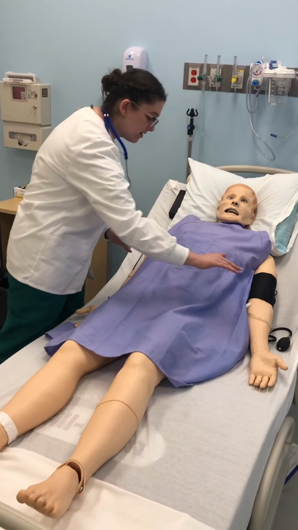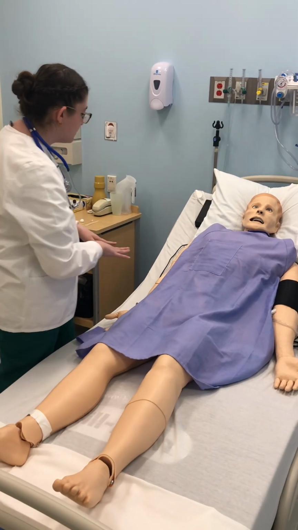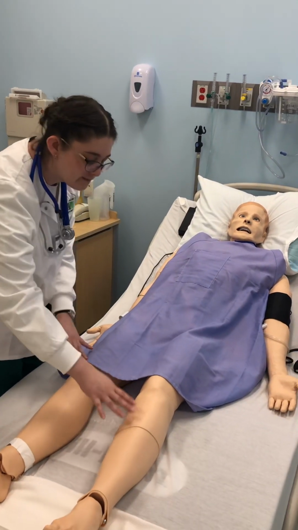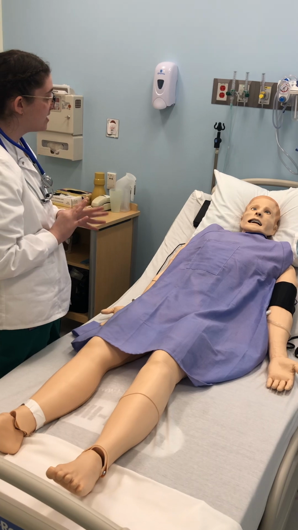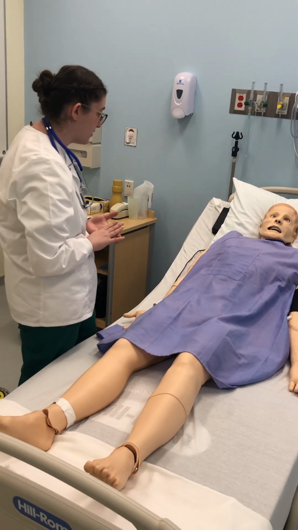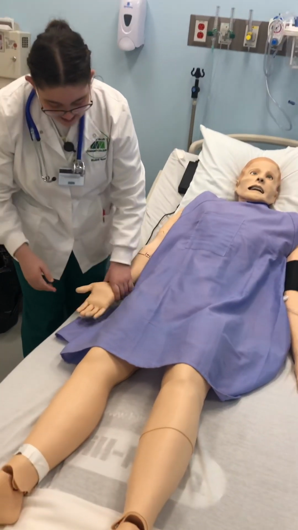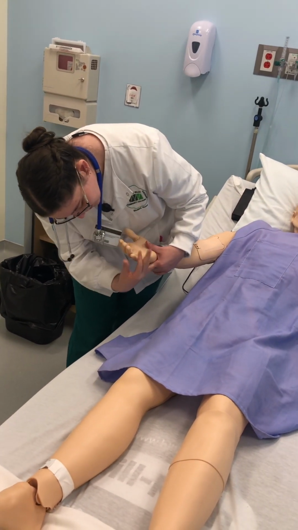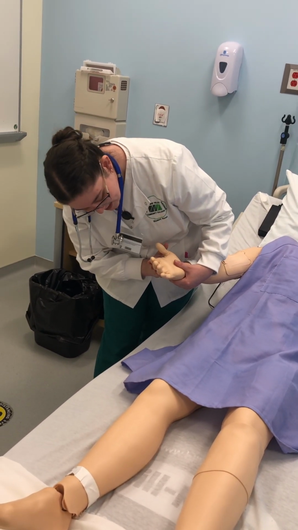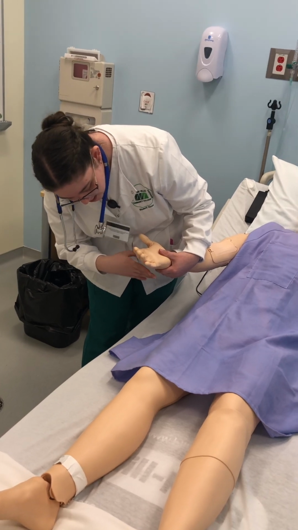deformities. And the color is good for patient's ethnicity. There's normal hair pattern on all the extremities, and there's no deformities, which is good. Next, I'm going to assess the patient's fingernails and toenails for condition and for capillary refill. So I'm going to start with this hand, and I'm going to squeeze each finger and assess for capillary refill. And it was less than 3 seconds, which was good, and the condition of the nails are good, and they're nice and pink.